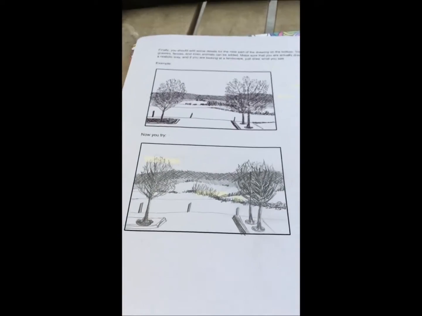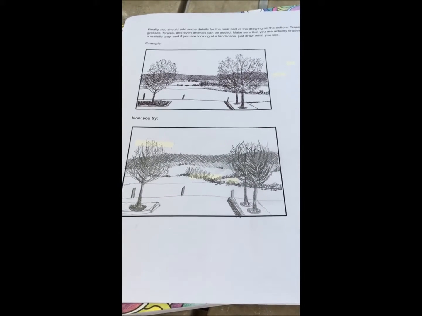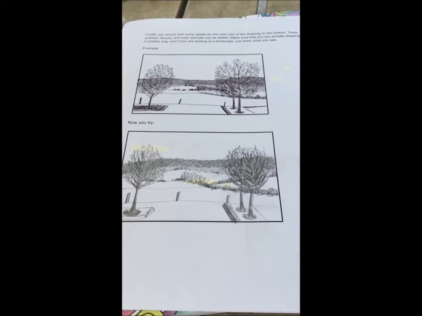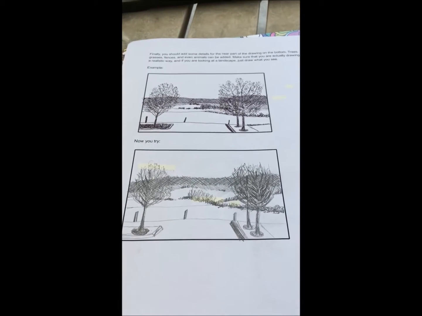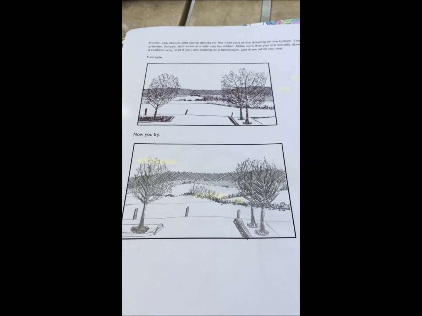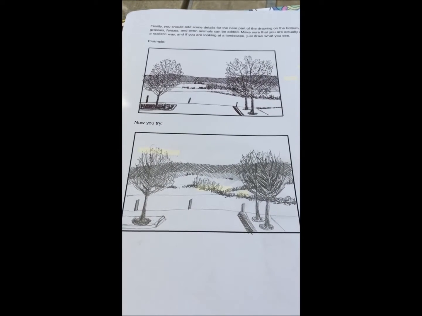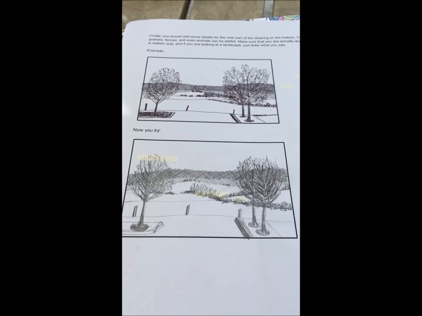Okay, so you probably will get something similar to this, and that's great. It's really good practice to get your thumbnail sketch preparations ready so that when you are going to go do your thumbnail sketch for real, you've got a good idea of how to draw a landscape sketch.